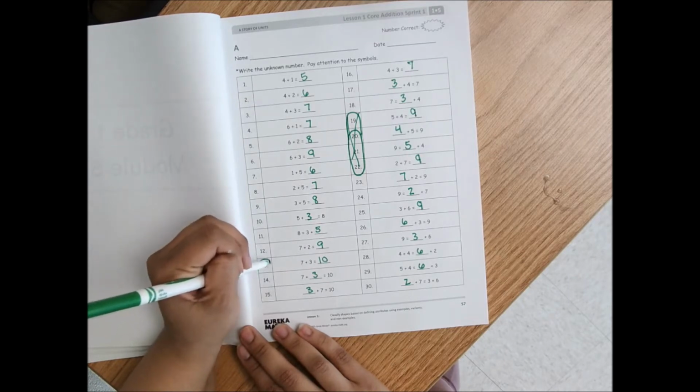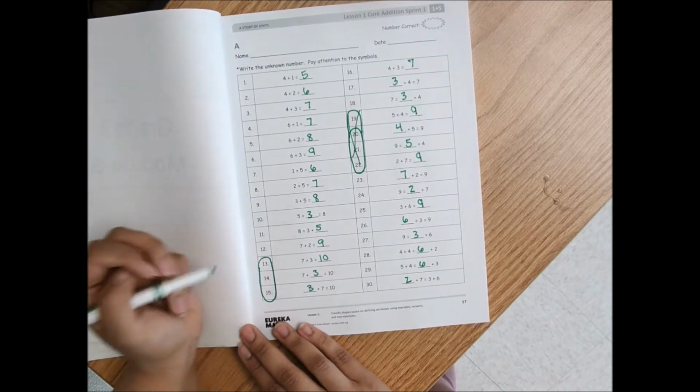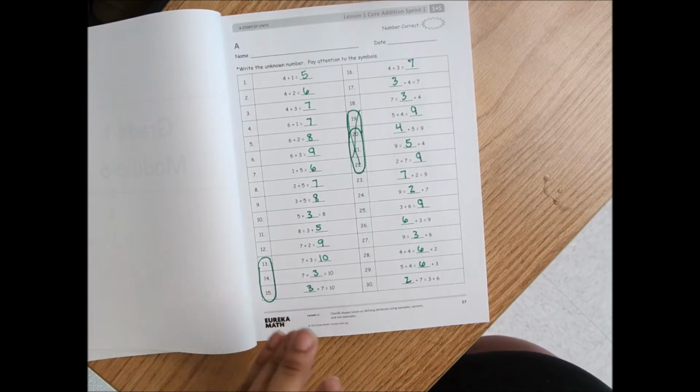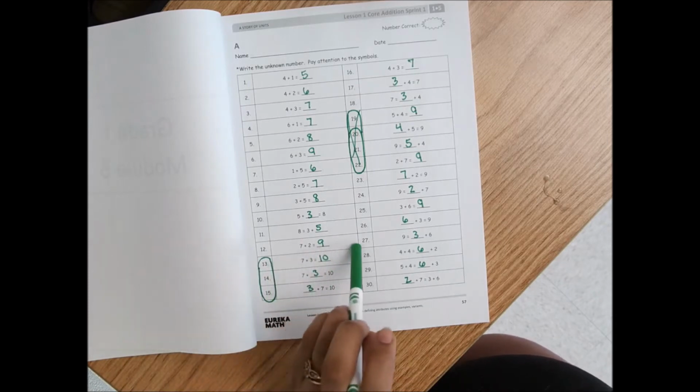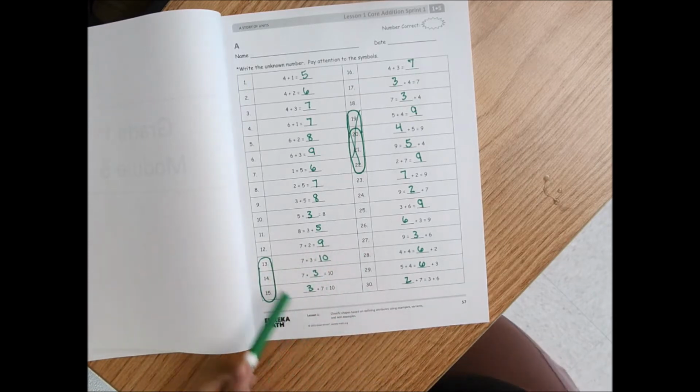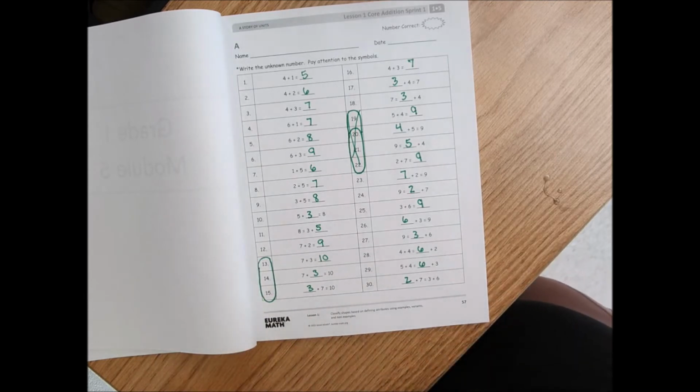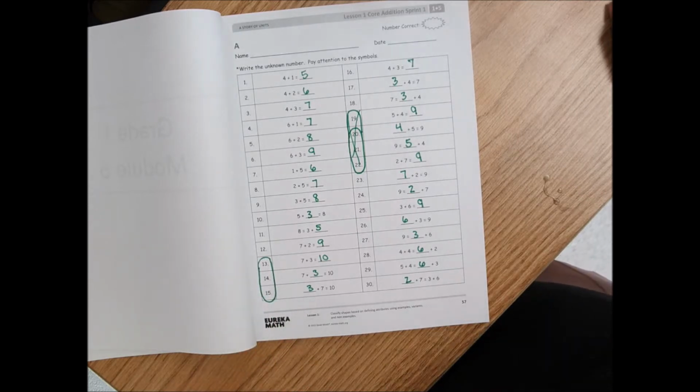Look at 13, 14, and 15. What is the same about these? Where do these come from? These come from the same number bond. Great job. Now let's go ahead and continue with our lesson.